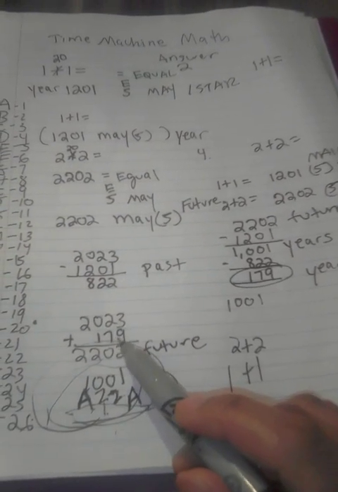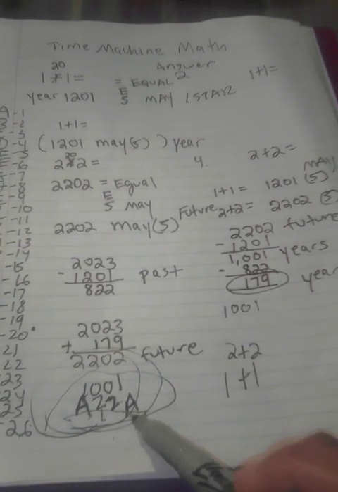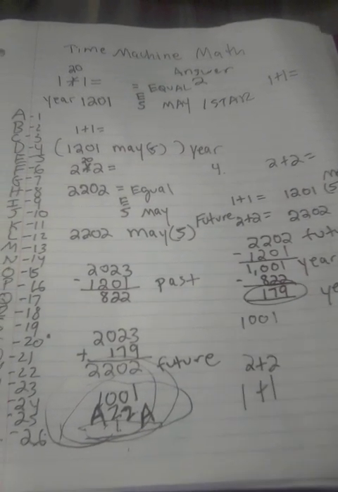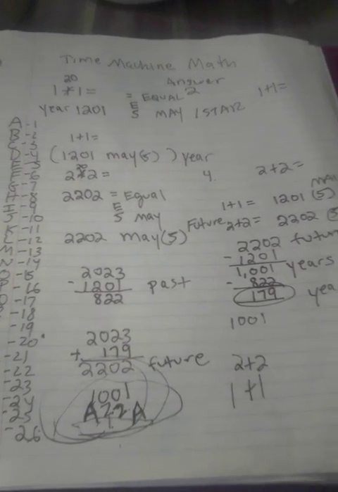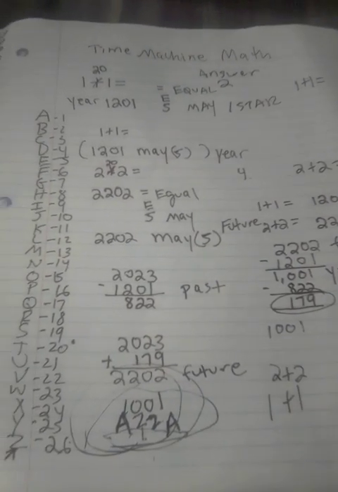We got 179 more years to go. Whatever this is, you don't want to agitate it. You don't want to make it worse, okay? We got to get to the future. We got to get to 2 plus 2, okay?